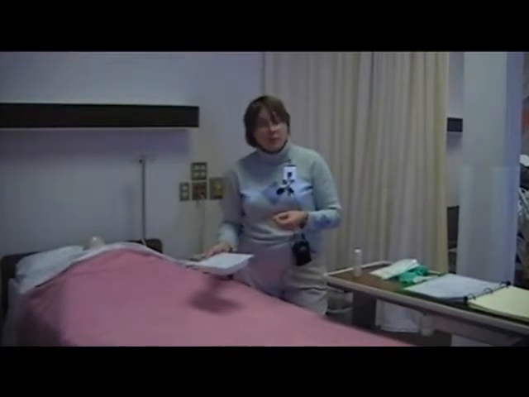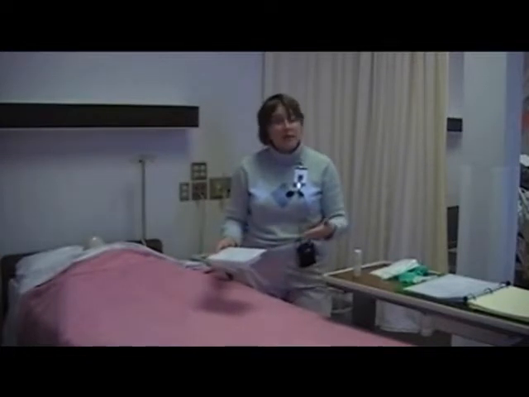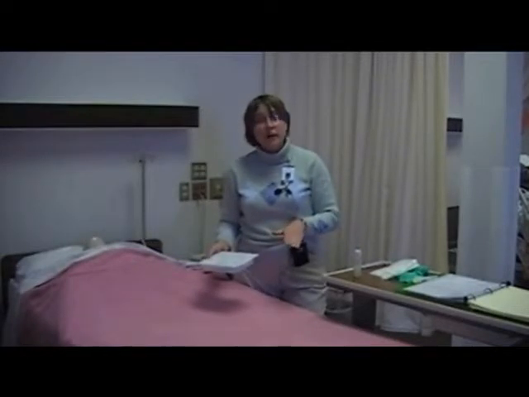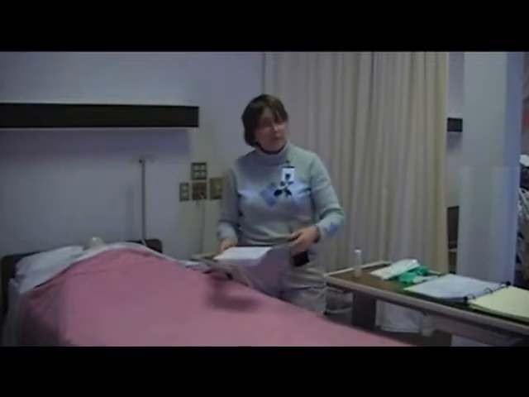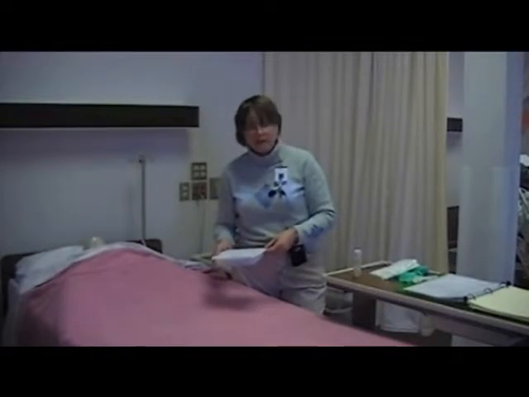Your policies will tell you if they're using the ChloraPrep, or chlorhexidine is the correct term, or if they're still using alcohol and betadine. So you've got to always check your policy before you proceed with a procedure. Don't just assume that you know how to do it because you were shown in school. The hospital may be a little different.